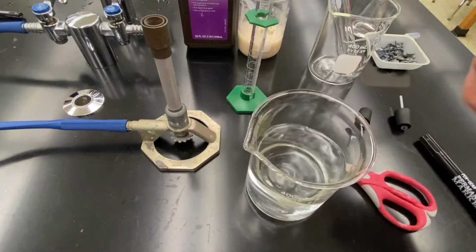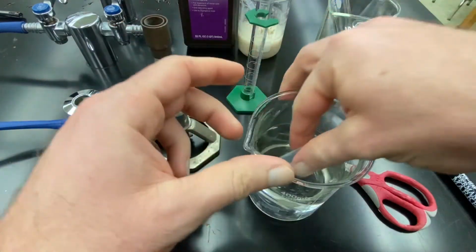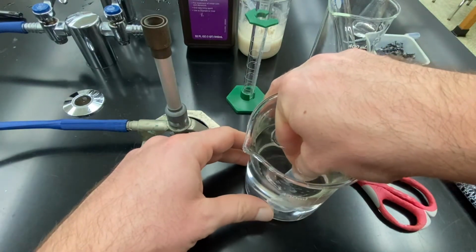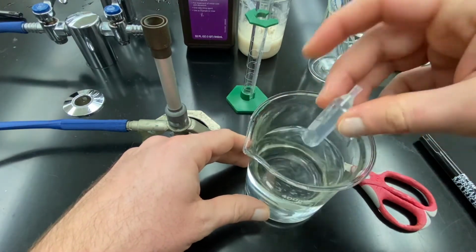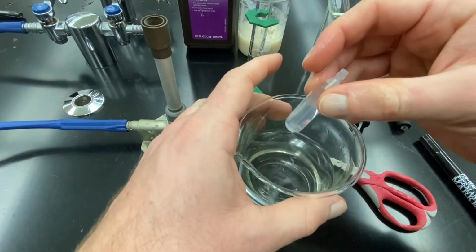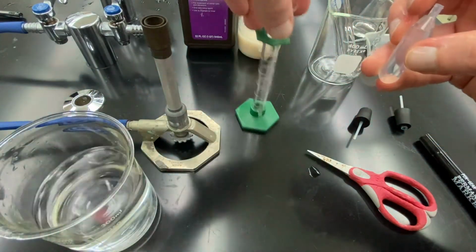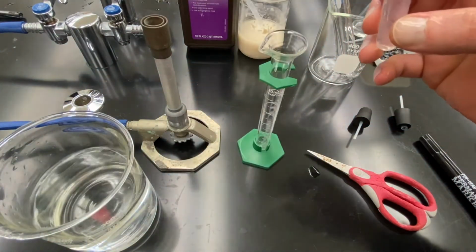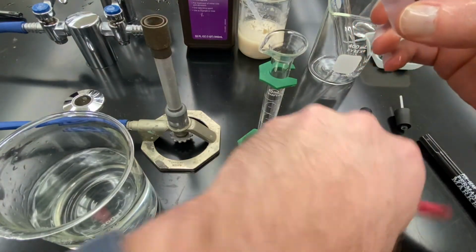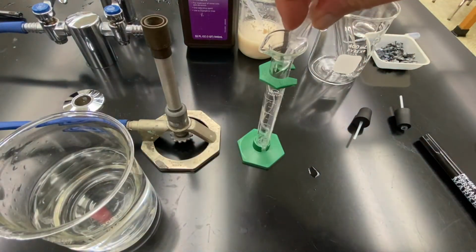And then I could take this bulb, submerge it, and squeeze out all the air so it's completely filled with water. And then I can determine the volume of the bulb by putting the water in the graduated cylinder.